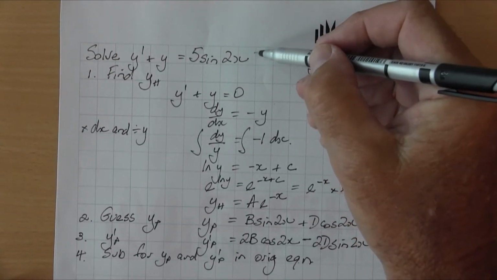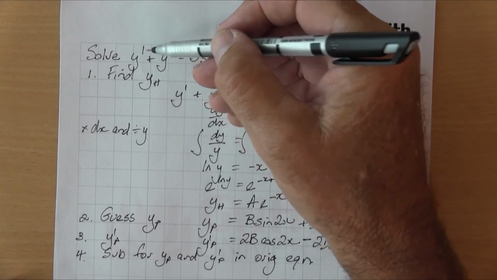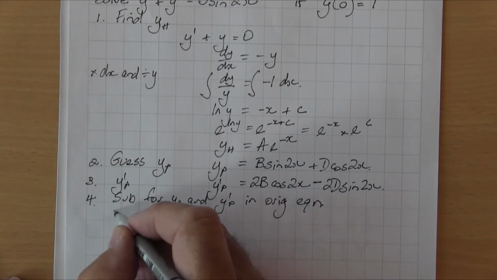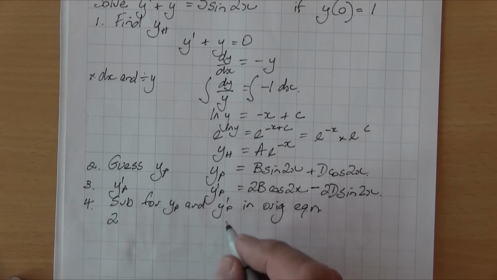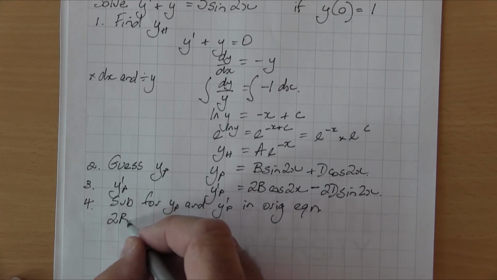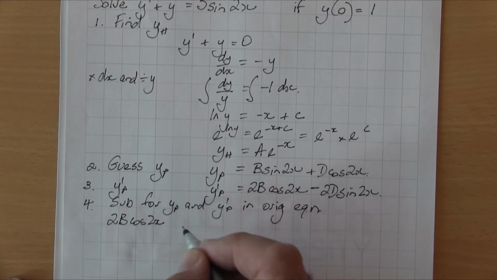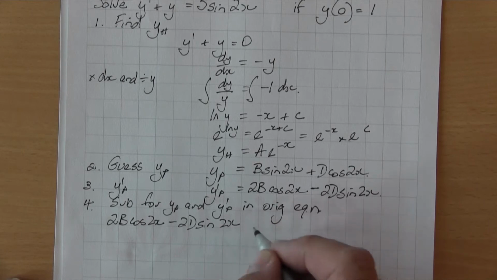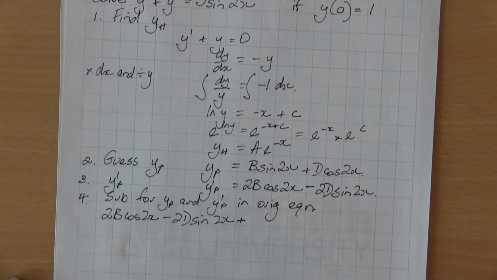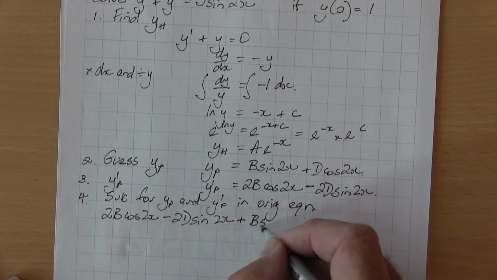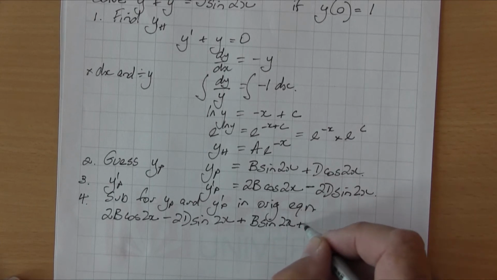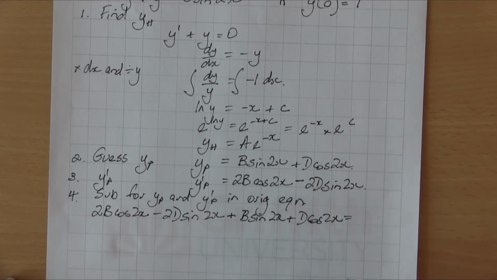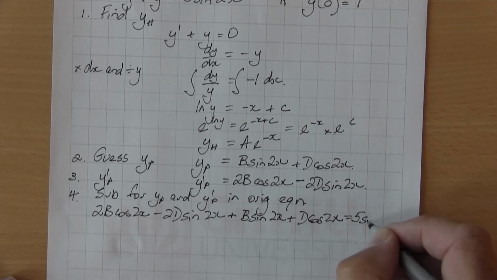Alright, so we've got to substitute y'p for there and y in there. And we get 2b, so substituting for y', 2b cos 2x minus 2d sine 2x. So that's y'. Now for yp, we've got b sine 2x plus d cos 2x. So that's y, is equal to 5 sine 2x.